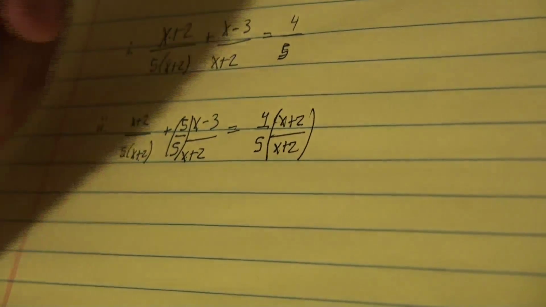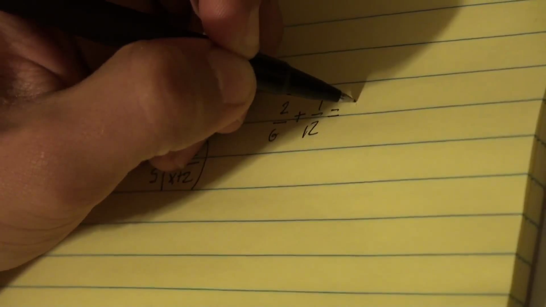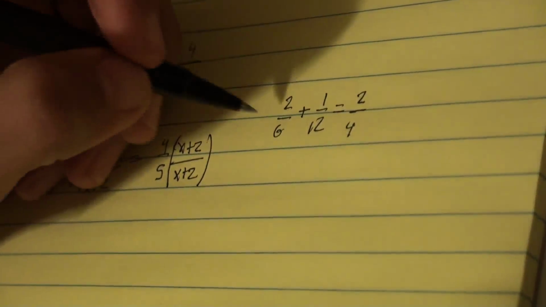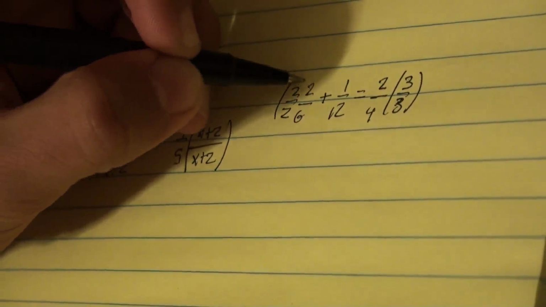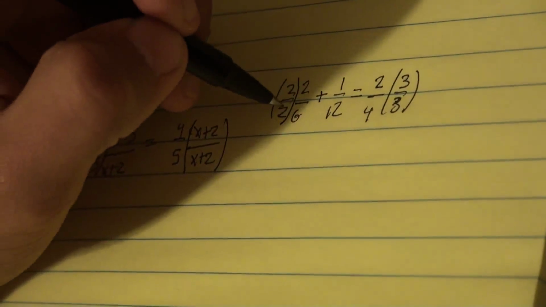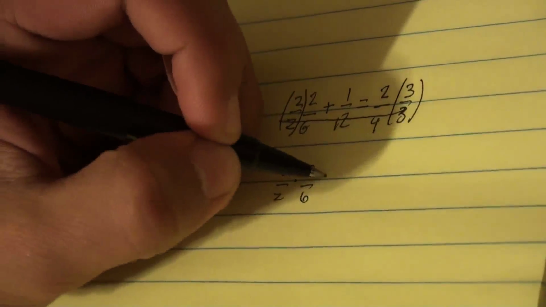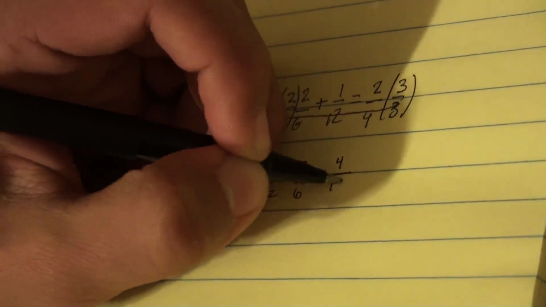What I mean by that is, if we had 2 over 6 plus 1 over 12, it's going to equal 2 over 4. So first find common denominators. You can see I did 3 over 3 and 2 over 2. This is going to allow us to cross it out. If we multiply 2 over 2 by 2 over 6, that's going to give us 2 times 2 is 4, and 2 times 6 is 12.